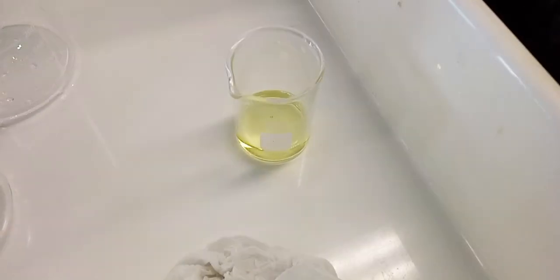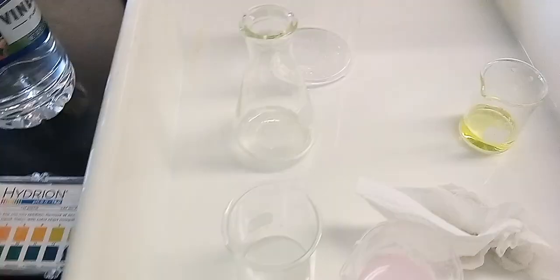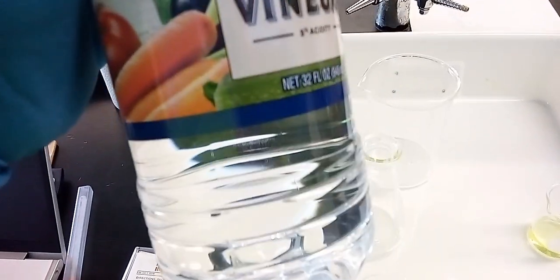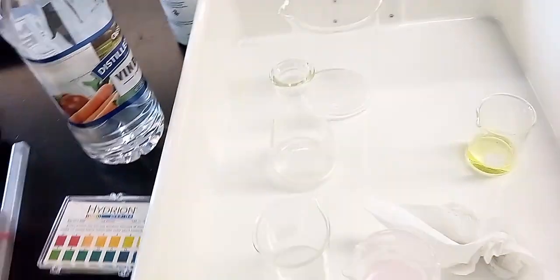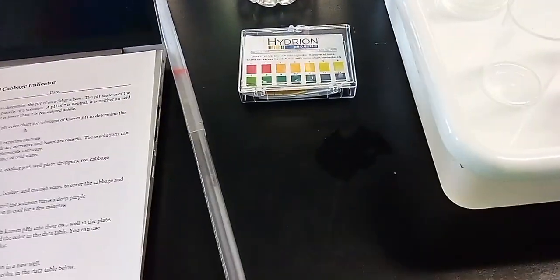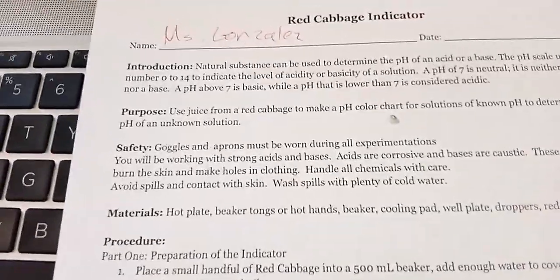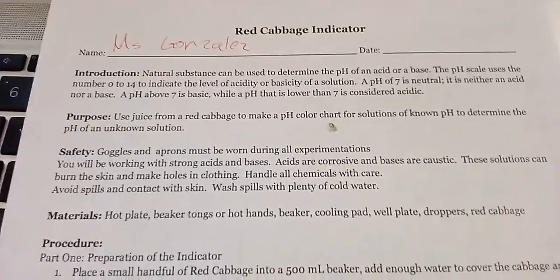I got cleaner here. This is simple green cleaner, and I got acetic acid, vinegar, and it's important in chemistry to know what is an acid and what is a base. There's a reaction that happens. We measure the concentration of hydrogen ions using a pH scale. So a natural substance can be used to determine the pH of an acid or a base.